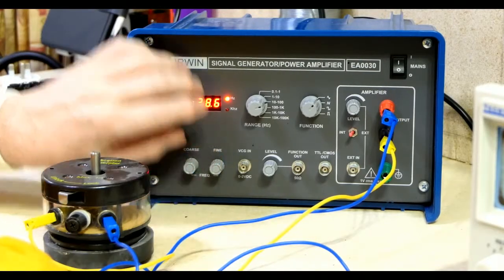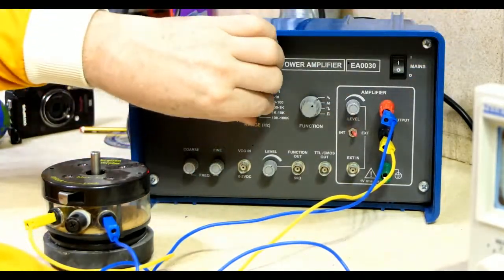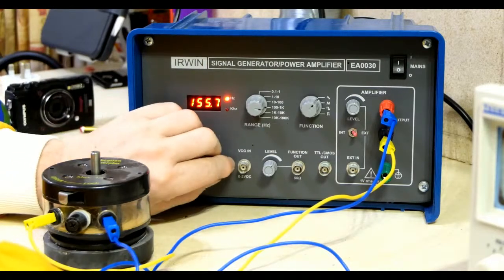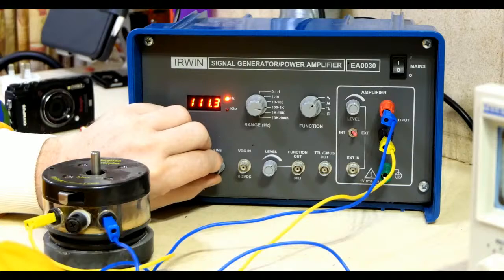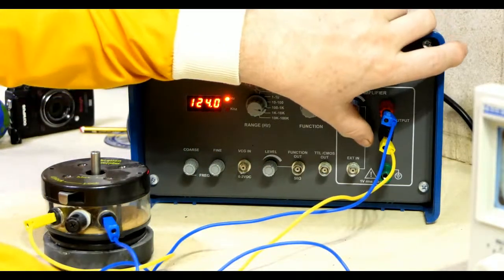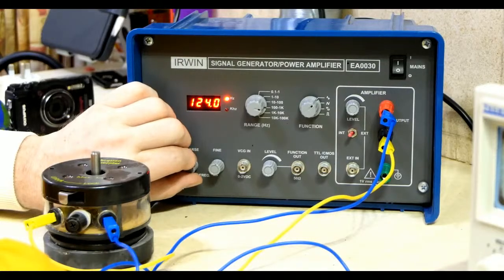Take me up to 128 hertz. Let's go to the higher level. Start at 124.